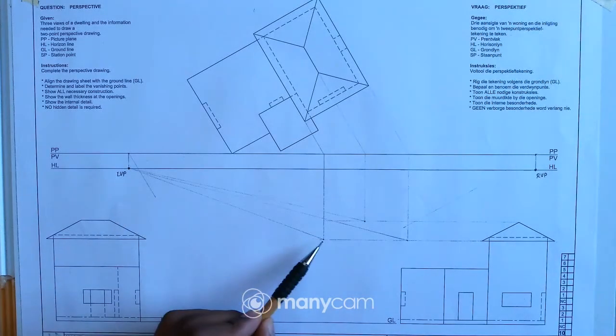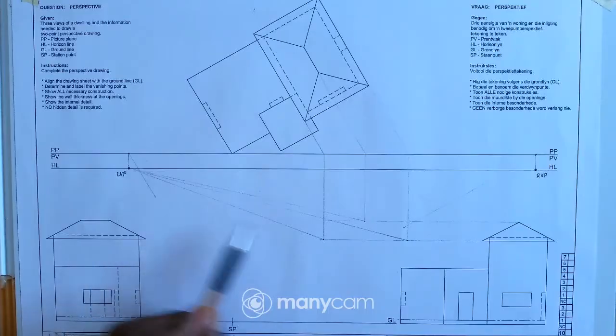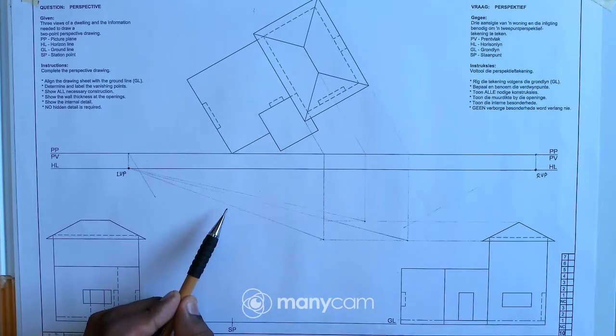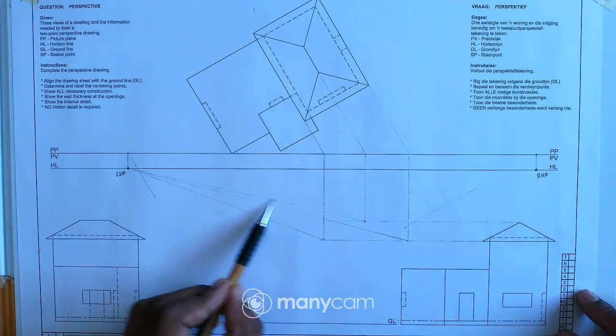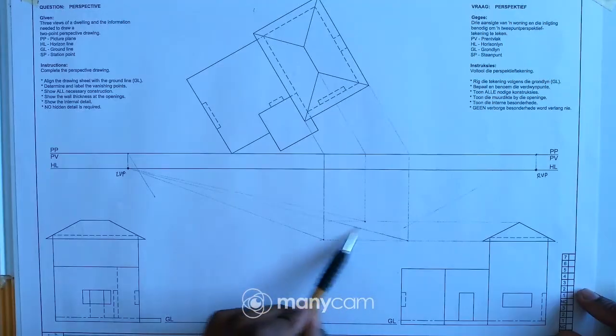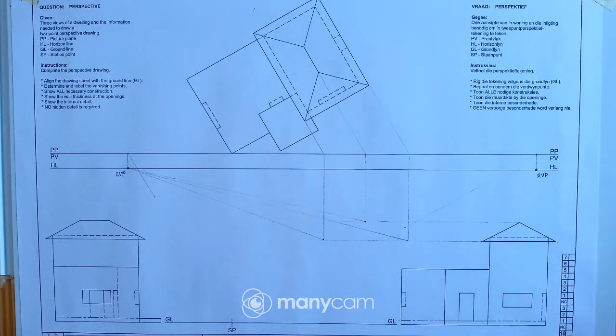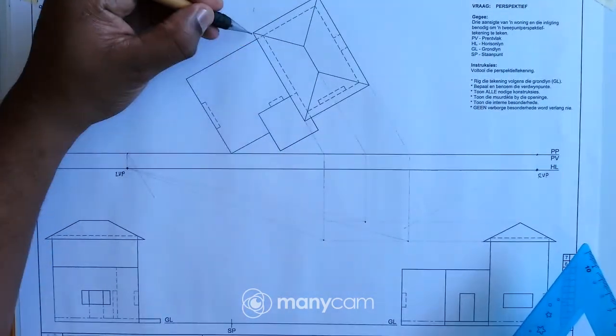So that means this point and that point are on this line somewhere there, I'm not sure, and also those 2, they're also on that line that I've projected there. This point will be on that line. Okay, so from here I'll have to project all these points to the SP.